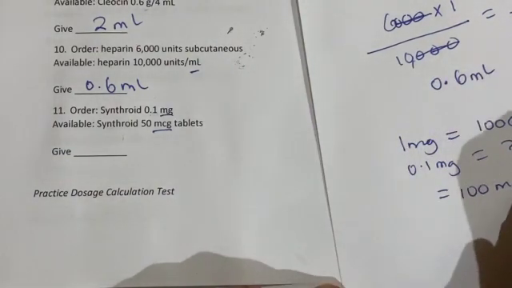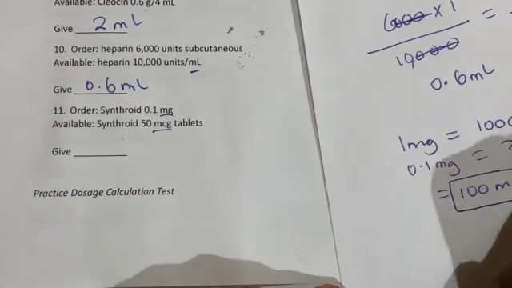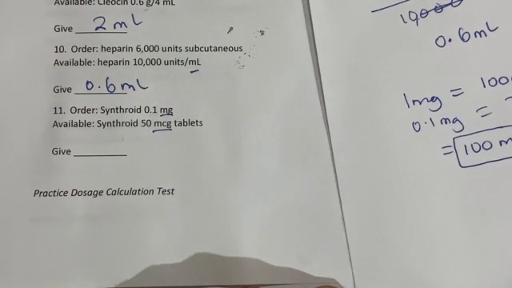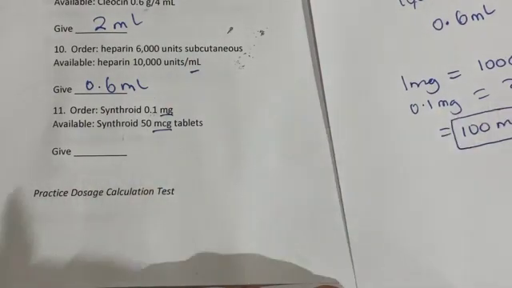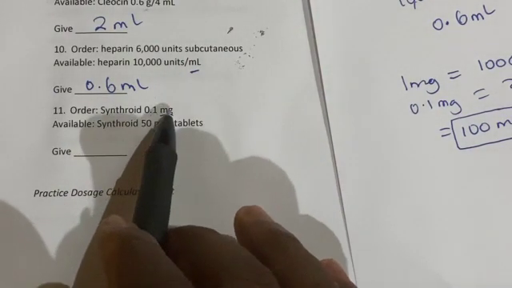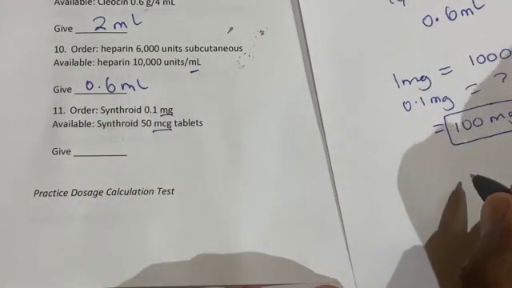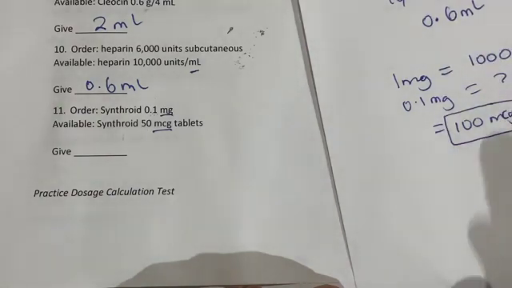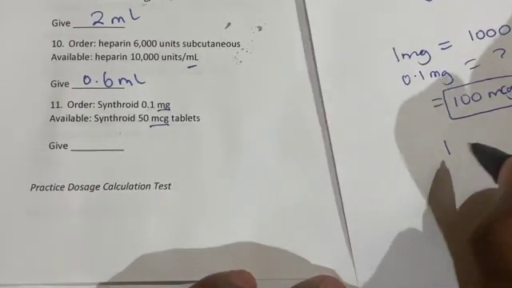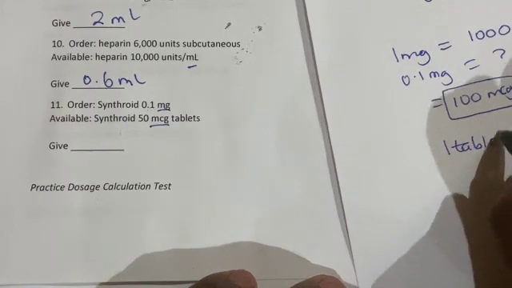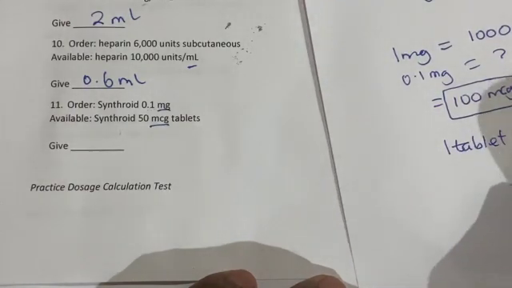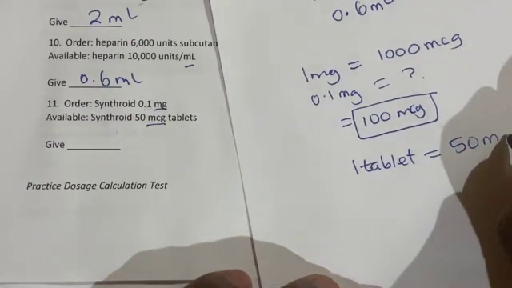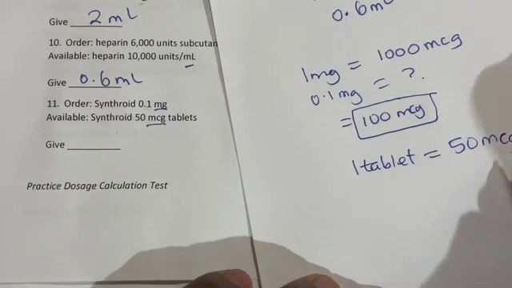So the order is to give this much of synthroid. But what is available is 50, okay? This is micrograms, sorry. So 1 tablet is the same as 50 micrograms.